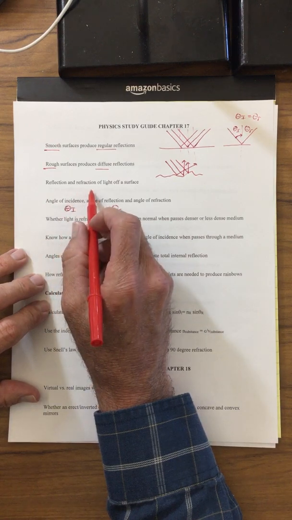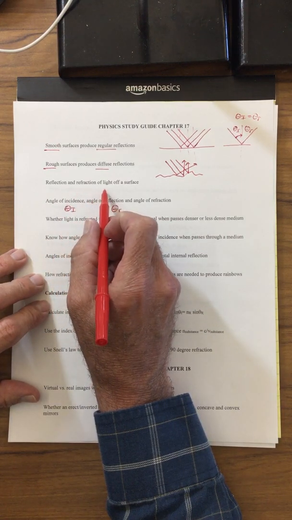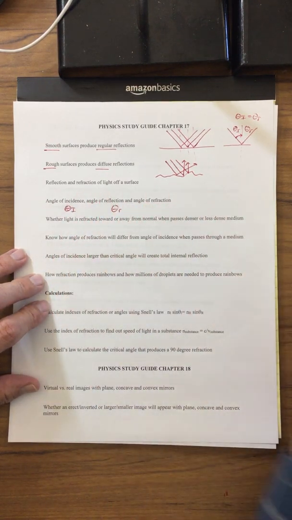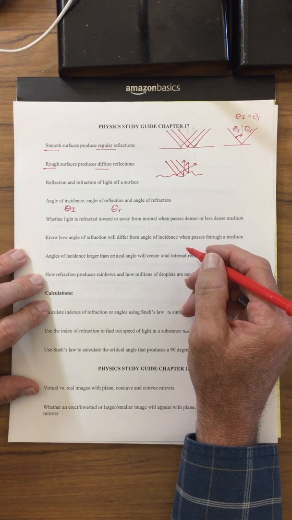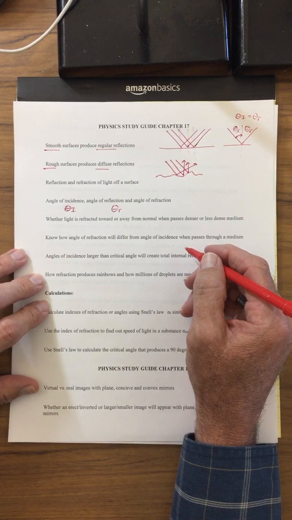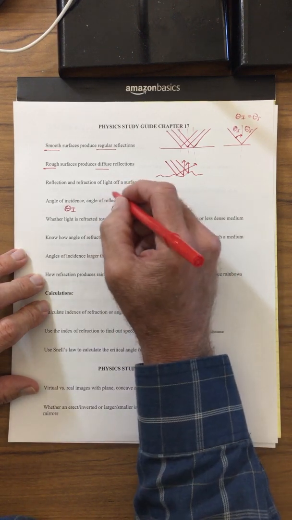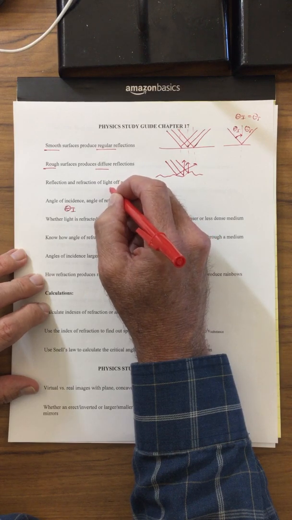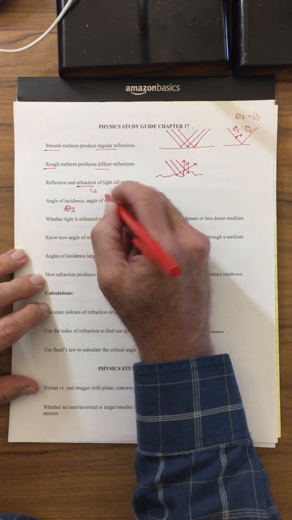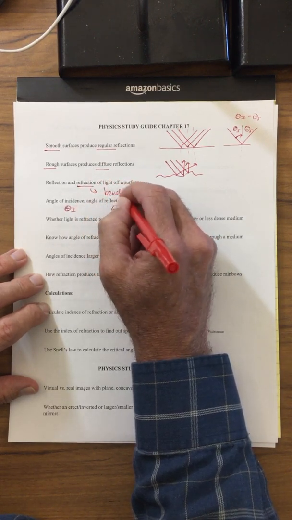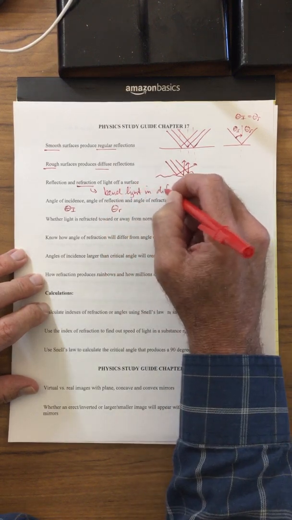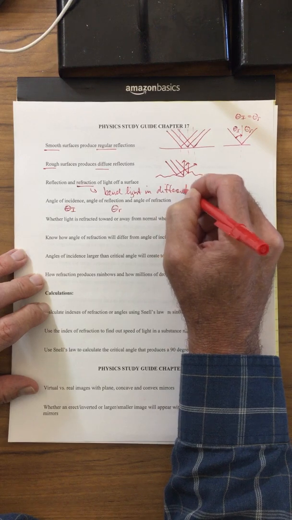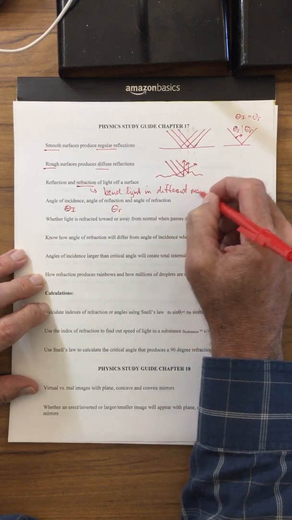Reflection and refraction of light off of a surface. So we talked about reflection right here. Refraction is when we bend the light in a different material.